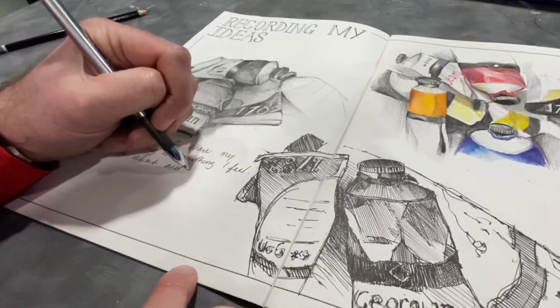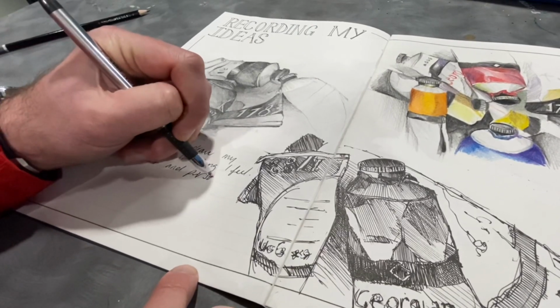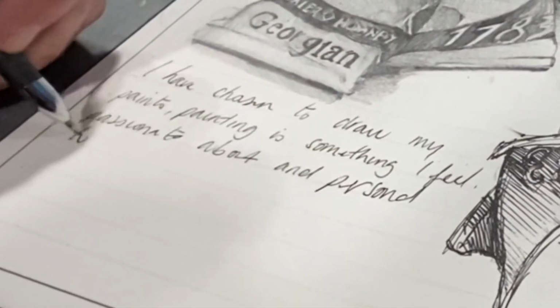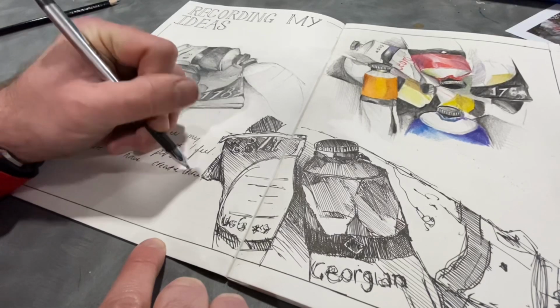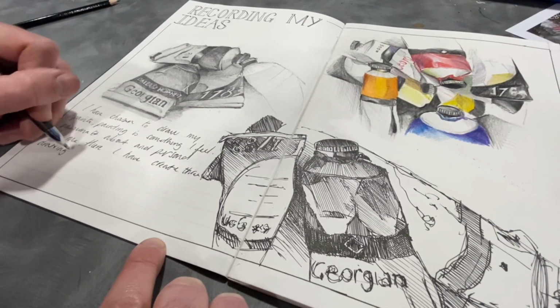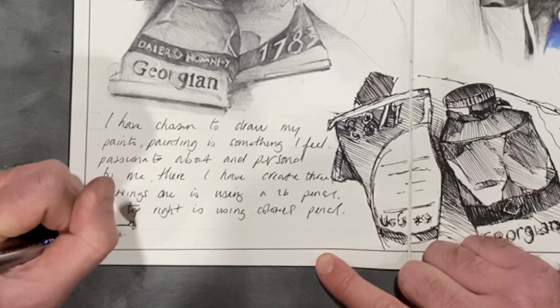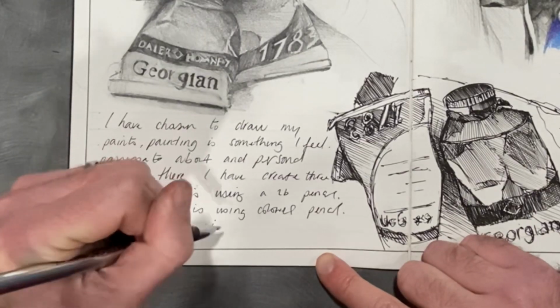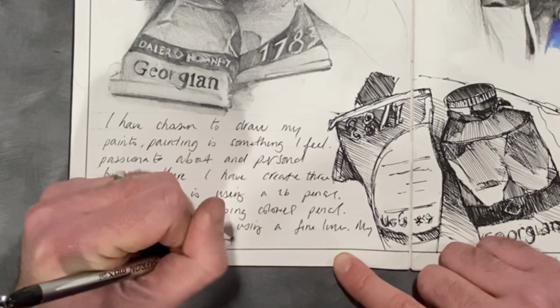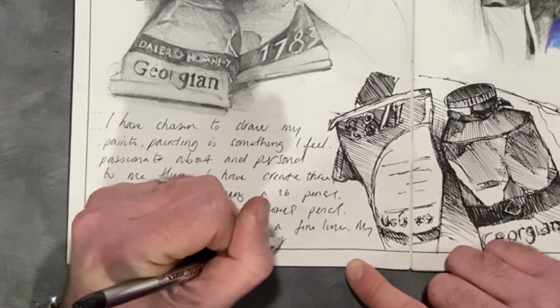And all I'm writing here is just telling the person looking through my book what I've chosen and maybe why I've chosen it. And I've decided I've chosen the painting tubes because I'm passionate about painting and it's something that is personal to me. You might have something personal to you. It could be a hobby or maybe just something that you own.